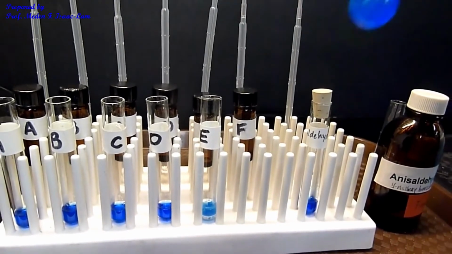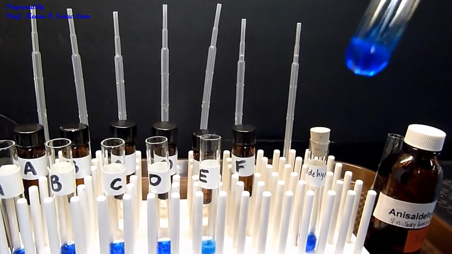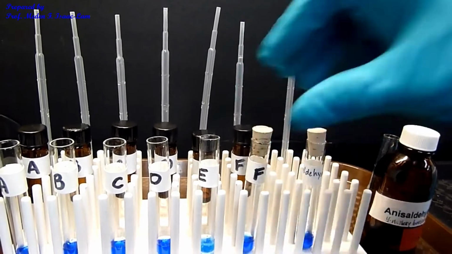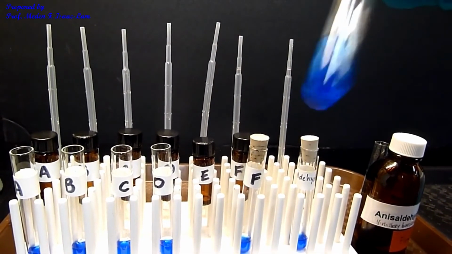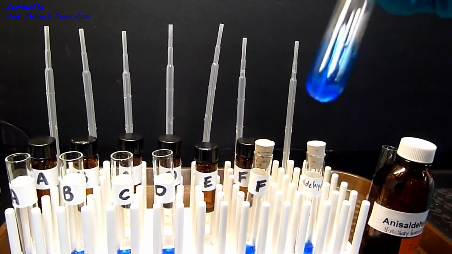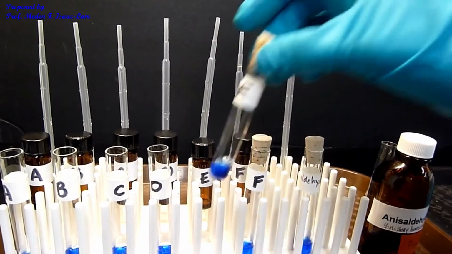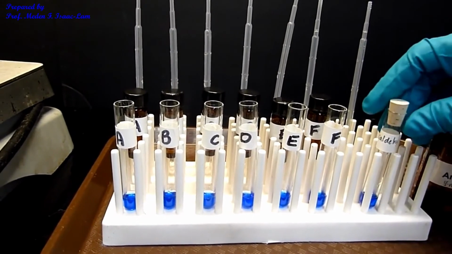If I shake it, it becomes almost purple. Very nice blue color. So this is for the standard anisaldehyde.